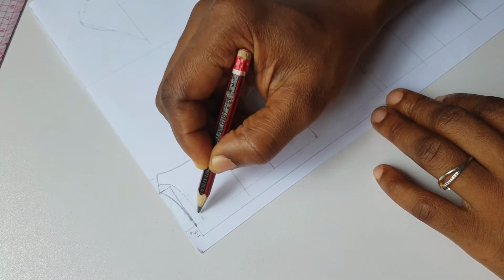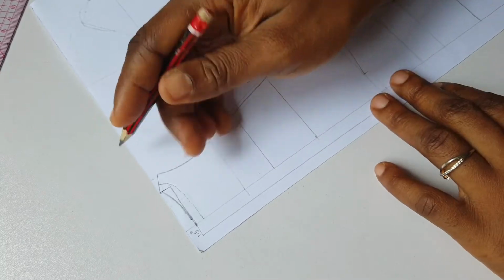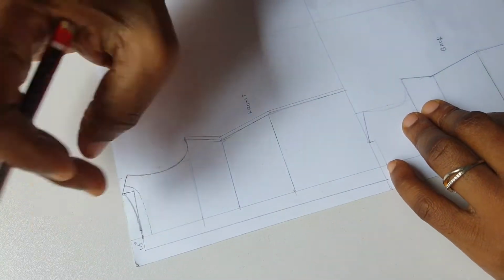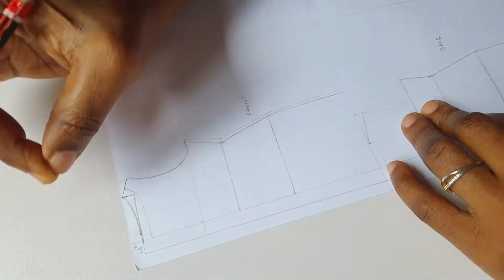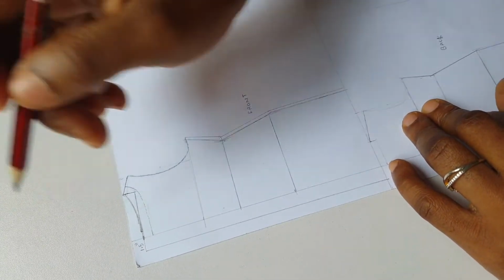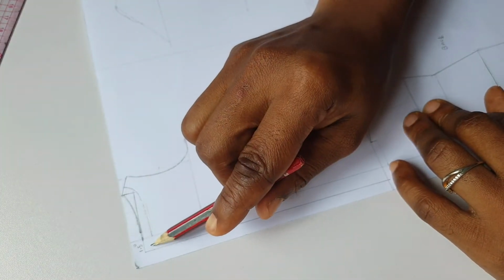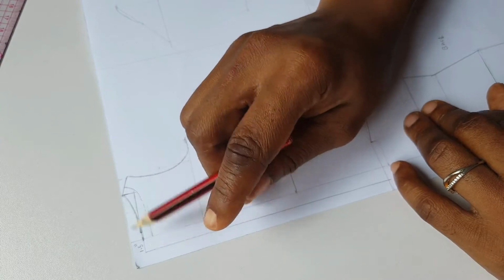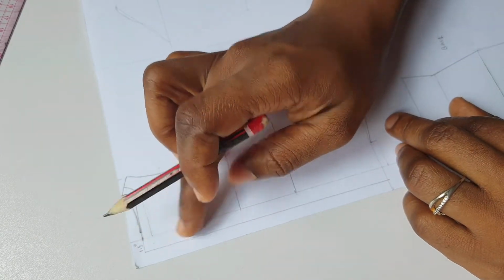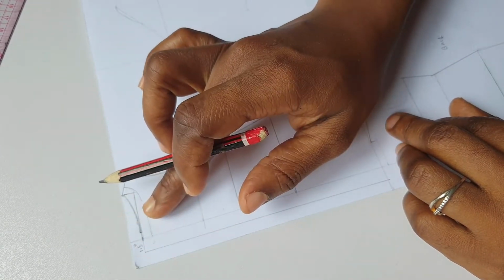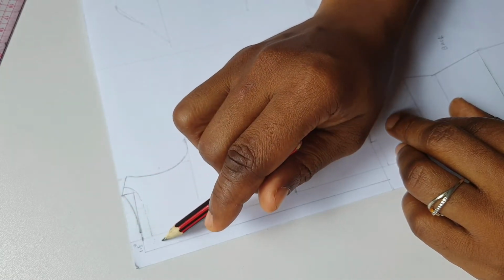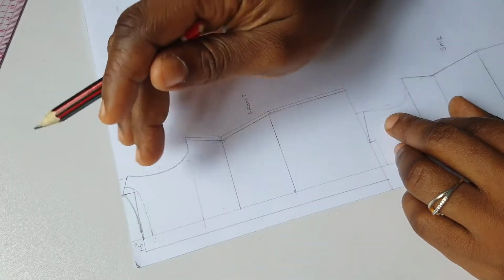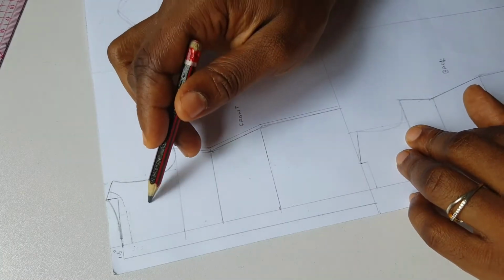So this is my neck facing. You use your tracing wheel and trace the neck facing out on a different pattern paper. Your neck facing will not be included here because this side you're going to sew down and pleat it in. So you don't need this. You don't need facing to get to this end here.